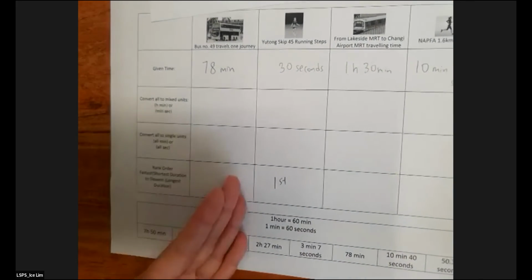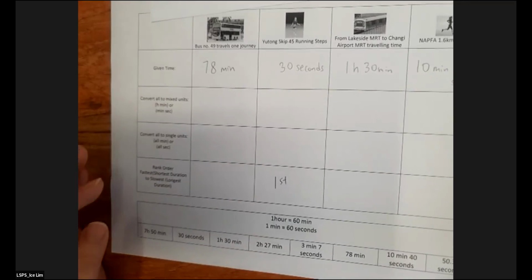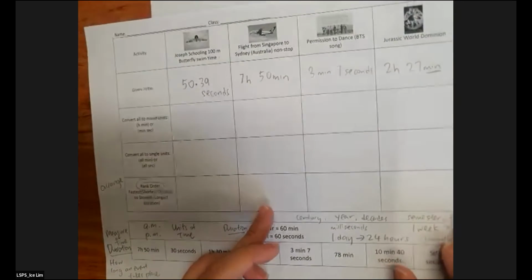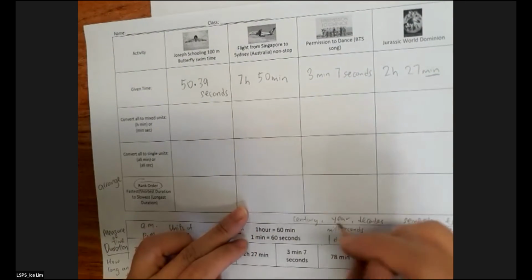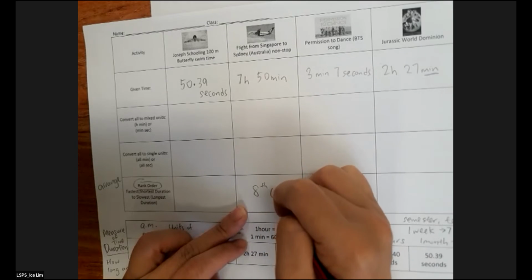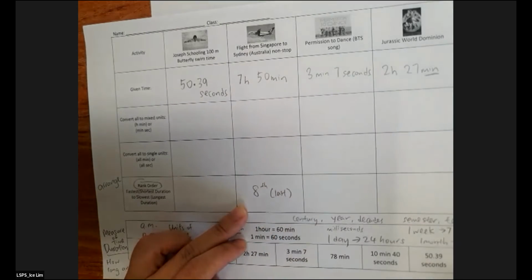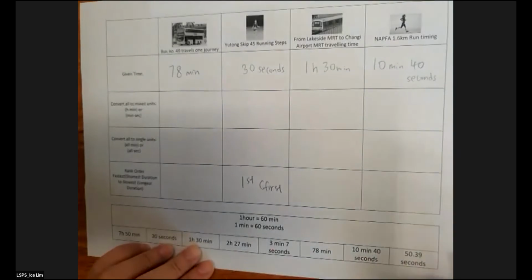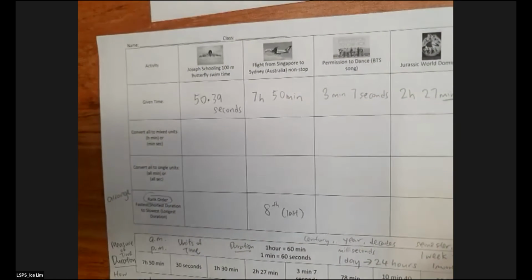Rank order first, number 1. And it was quite obvious that in this case, the flight from Singapore to Sydney will be the slowest activity, so this is the last activity. And this is the first place, the fastest. Yutong's the first, because 30 seconds compared to 7 hours and 50 minutes.